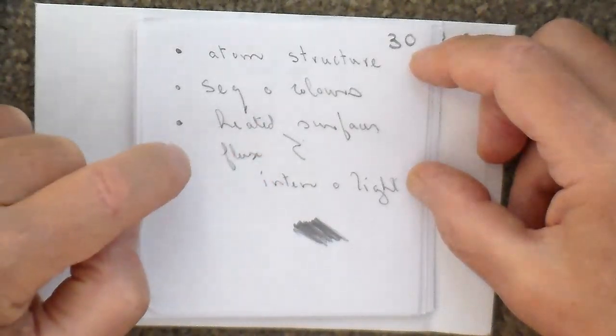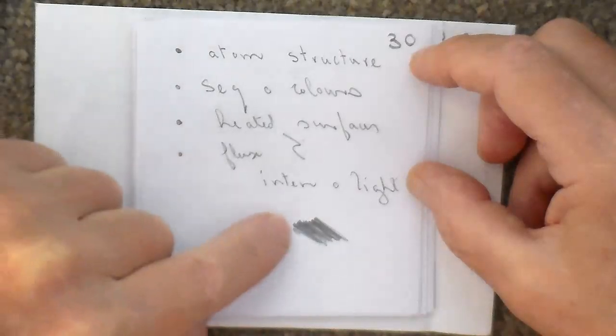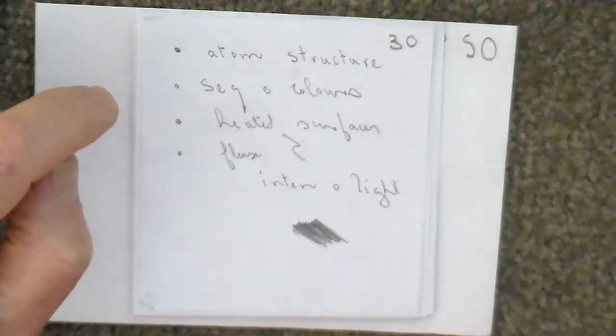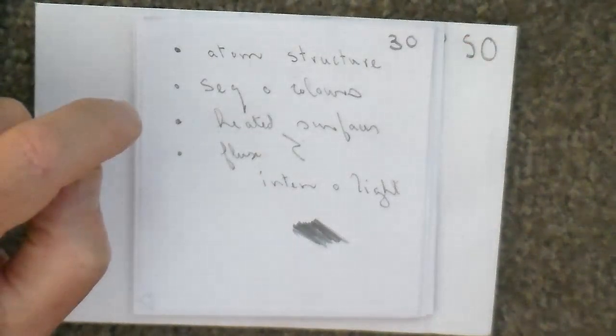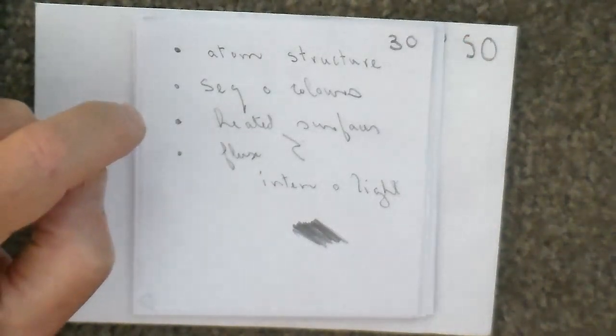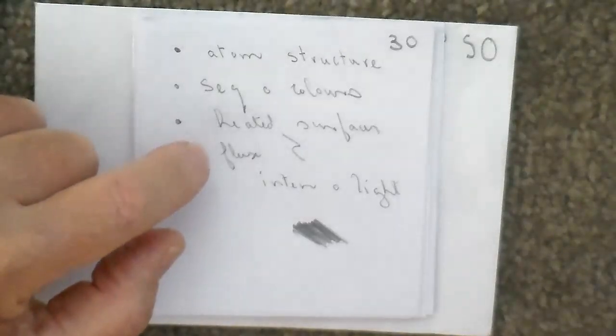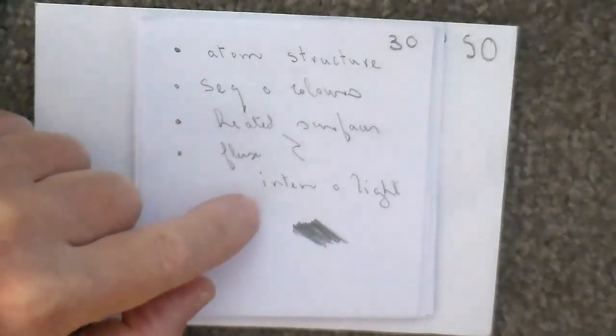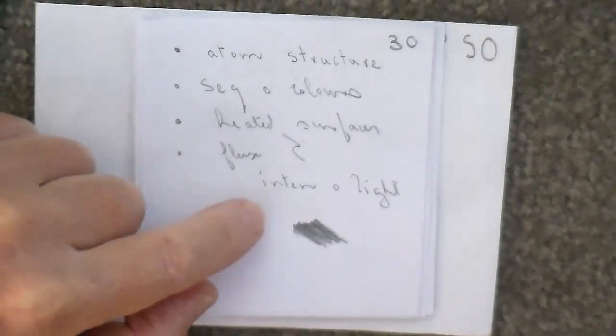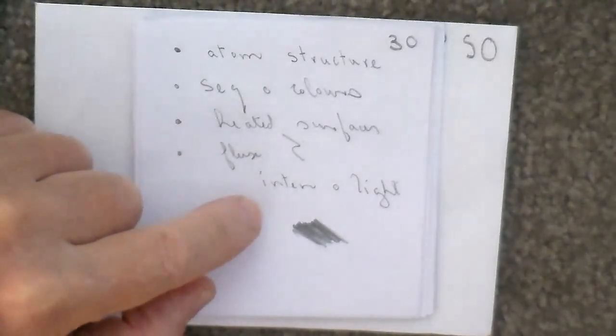Heated surfaces, flux, intensity of light. So it's about the intensity of light distribution.